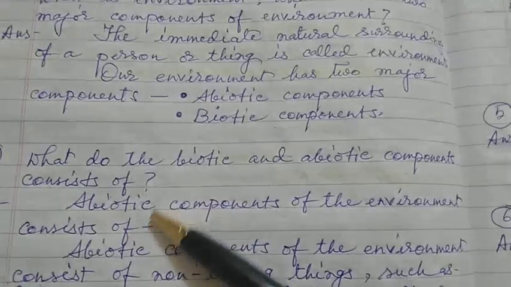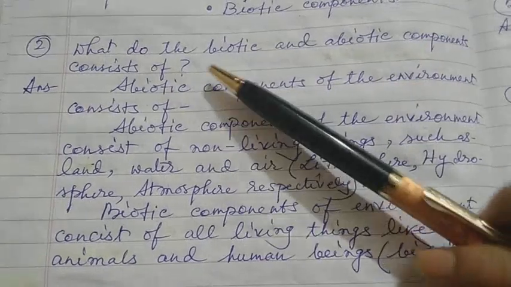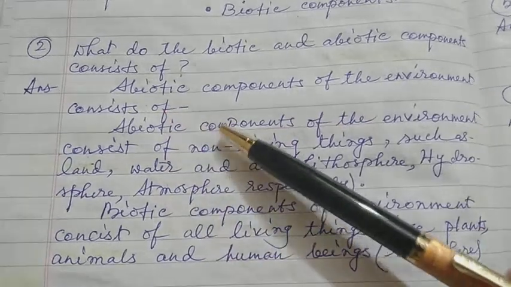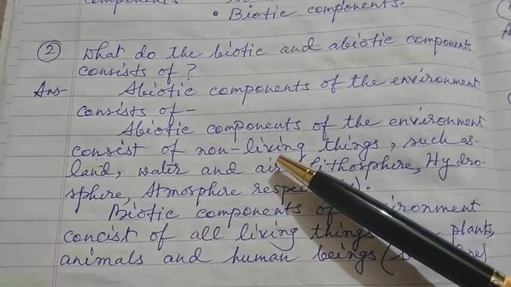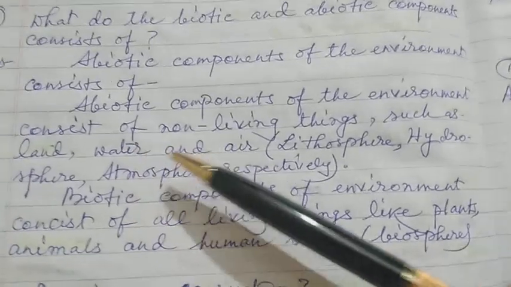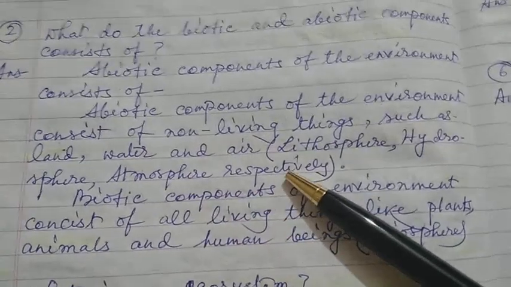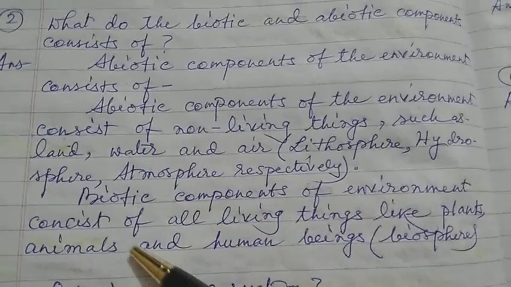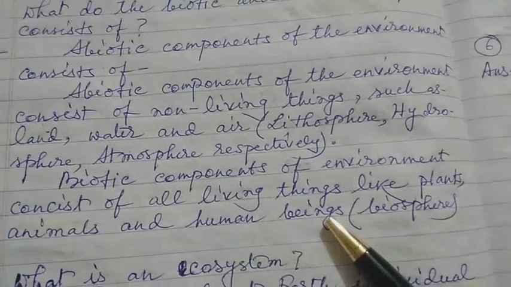Next is number 2. What do the biotic and abiotic components consist of? Abiotic components of the environment consist of non-living things such as land, water and air: lithosphere, hydrosphere, atmosphere respectively. Biotic components of environment consist of all living things like plants, animals and human beings. Biosphere.